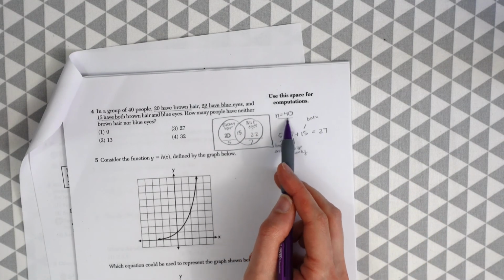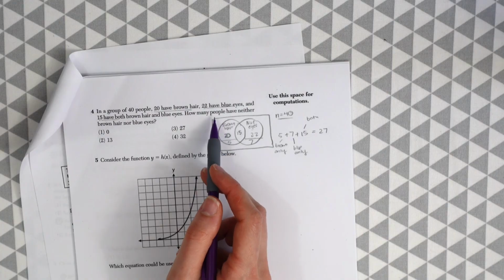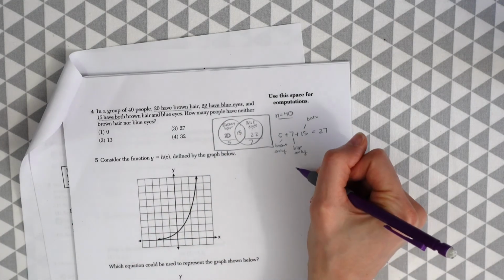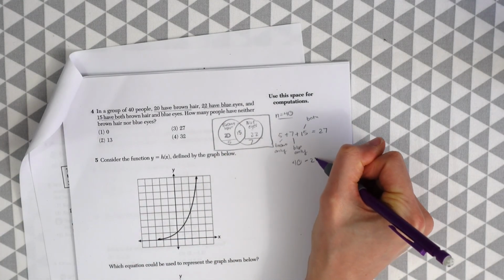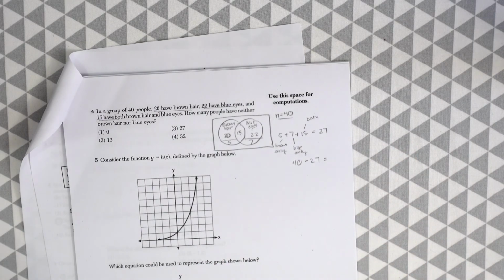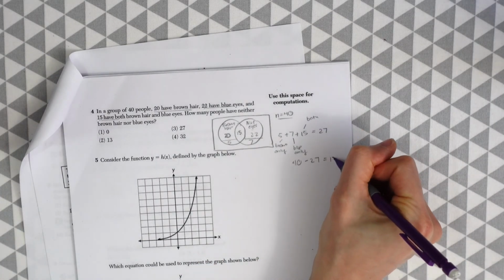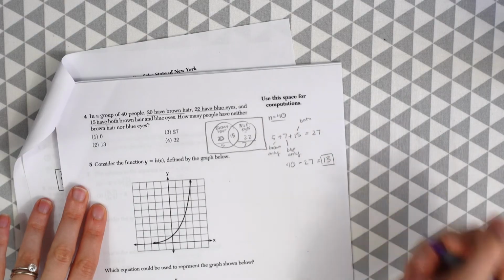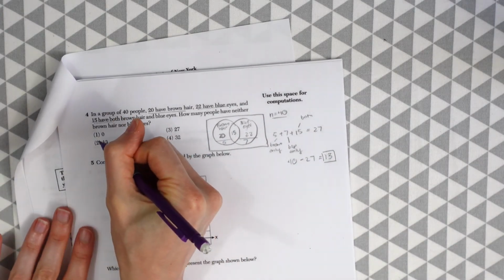But remember, we have 40 people in total, and we want to know how many people have neither of these things. So what we do here is just subtract 40 minus 27 to find out who's left over, and that is 13 people. So 13 people is our answer, choice number 2.